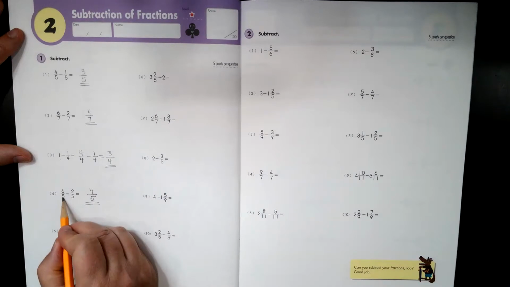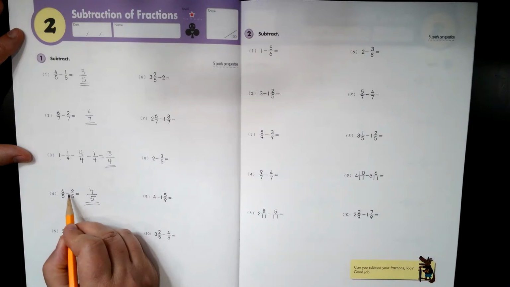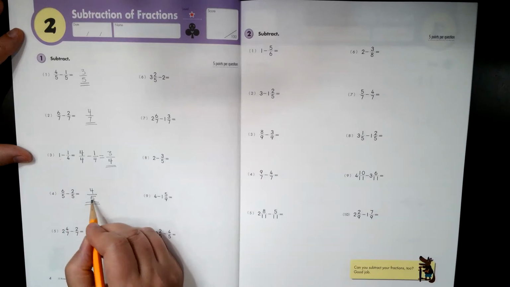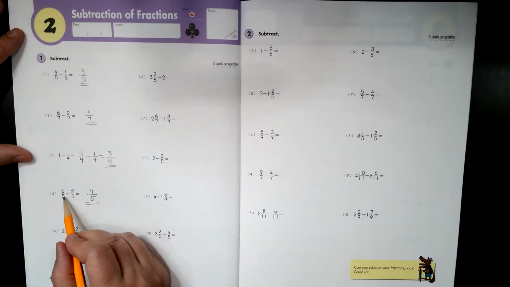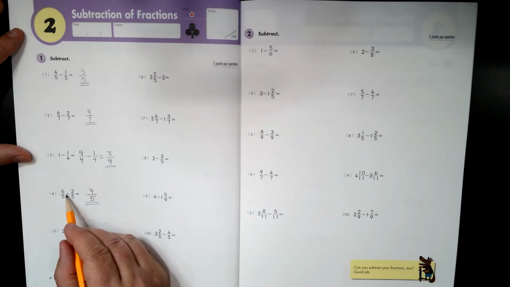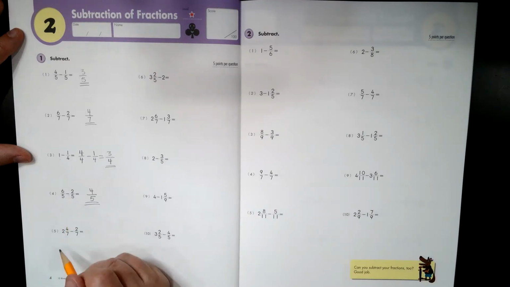So I have 6 of 5 parts, and I take away 2 of 5 parts, and that leaves me with 4 of 5 parts. Does this matter that 6/5 is an improper fraction? No, it doesn't. I can subtract really easily when I have that improper fraction because 6 is greater than 2, right? So I can subtract 2 away from 6.